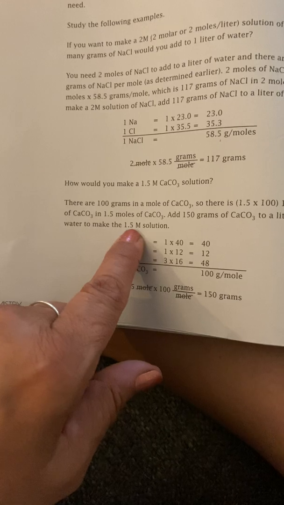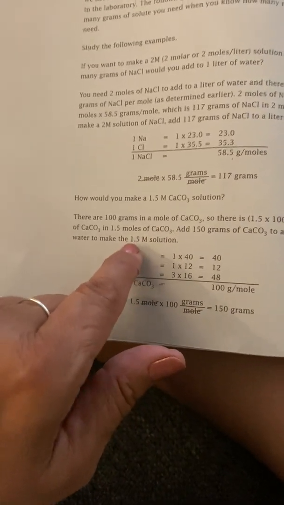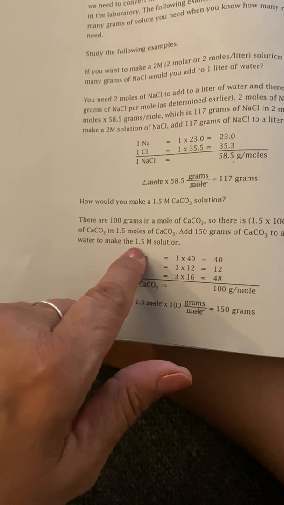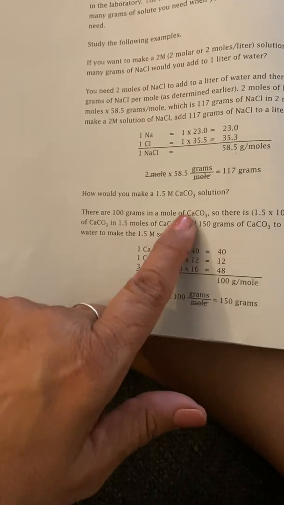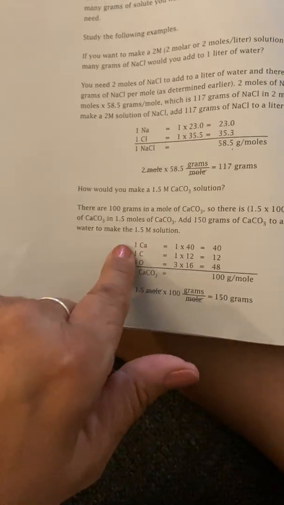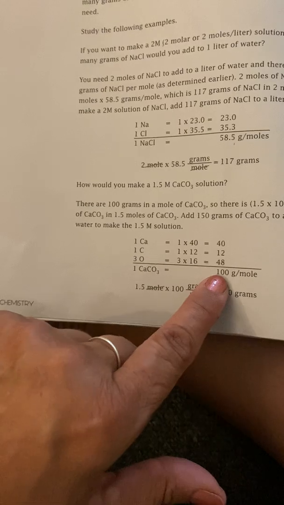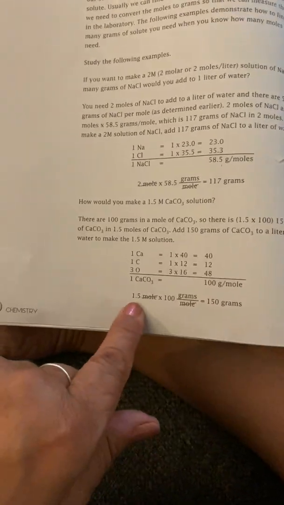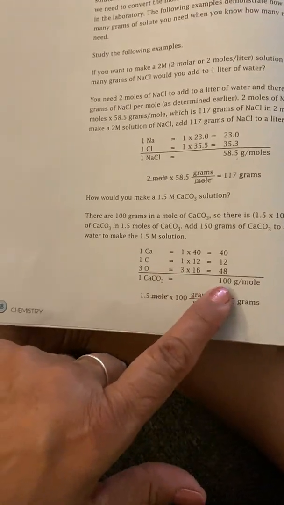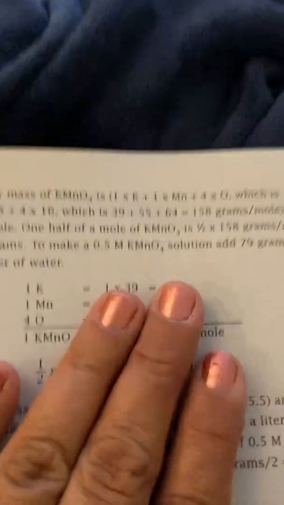Now sometimes they're going to ask you how many grams is in a 1.5 mole solution of CaCO3. So that's when you break it down. You find out how many grams is in 1 mole. And then you figure out how much half of that is. Okay? And that's where we're going to do it here.